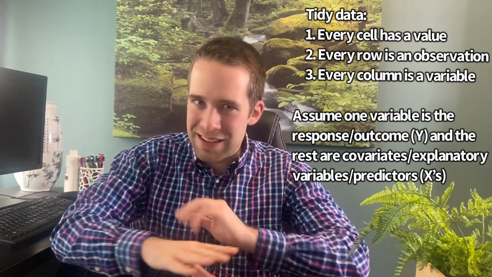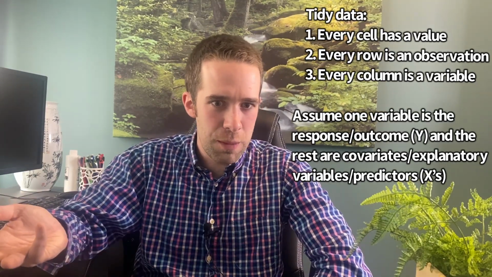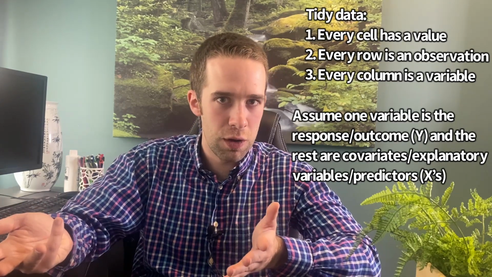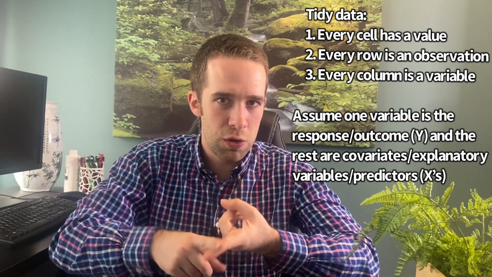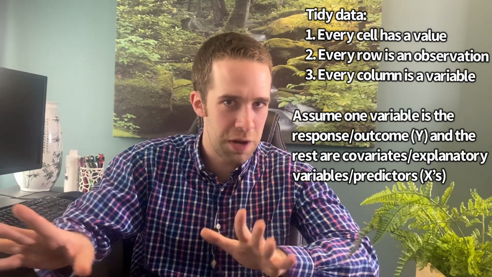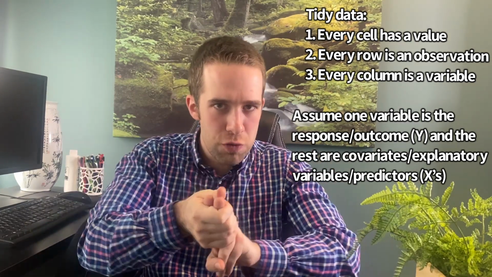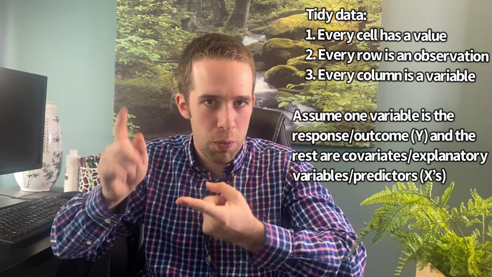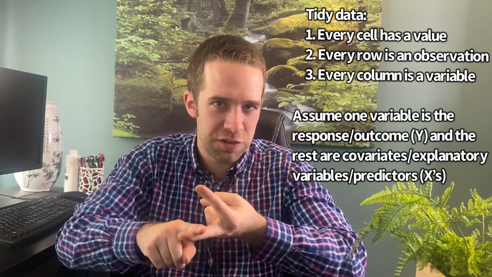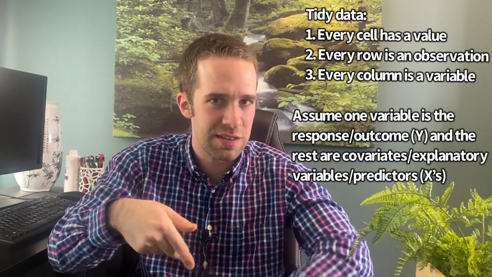But anyway, back to the whole rest of the data set. So for all the rest of the variables, there's a lot of names we can call those. Explanatory variables, features, covariates, predictors. My favorite term is predictors. Also, let's refer to these as the X's. And in fact, for now, let's just suppose we have two variables, the response variable Y and a predictor X. And for this example, we're going to use the super basic MPG dataset from R.